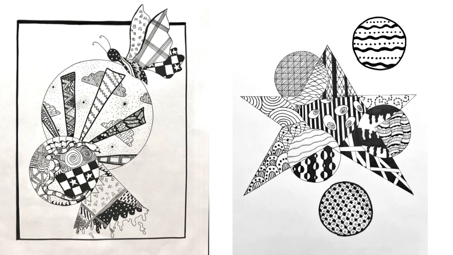For instance, the girl on the left wanted to include a butterfly outline to hold her shapes, and the girl on the right wanted to include a star and break it up. So there's a reference to a familiar shape, but she didn't draw a butterfly within her Zentangle. That would not be something we'd want to explore for this project. So these are some of the examples.